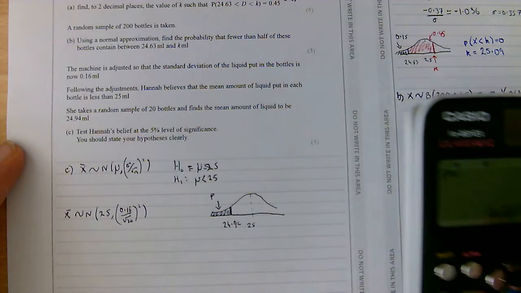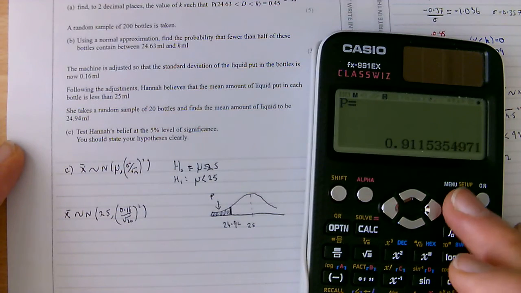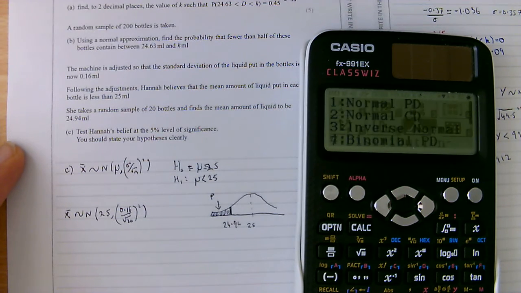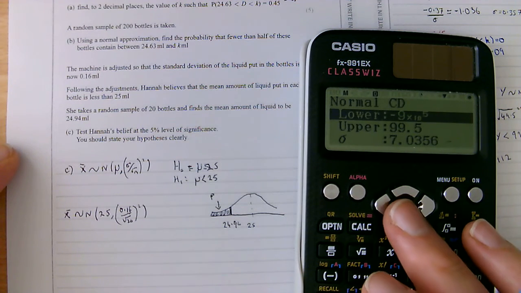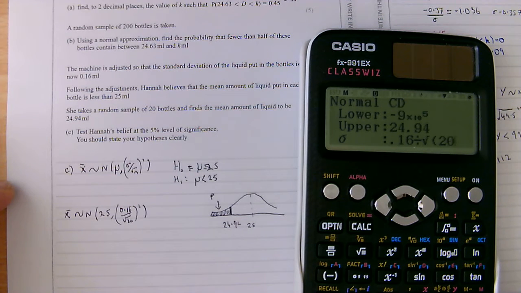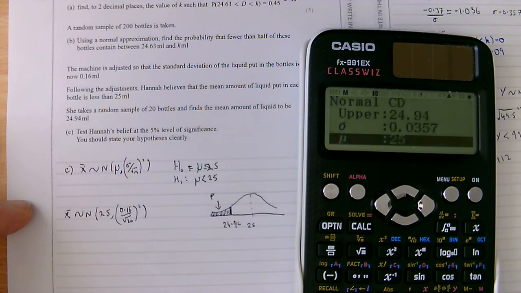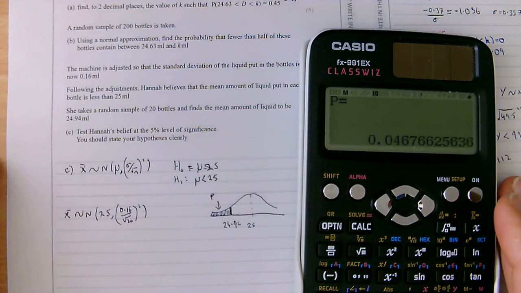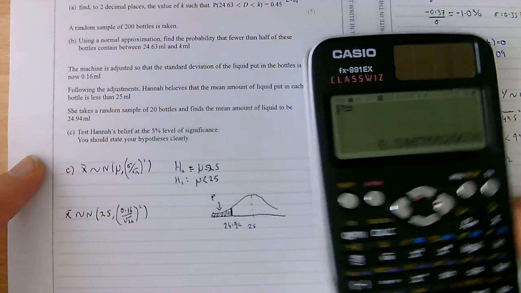I can do that straight away in my calculator. I'm going to go into my menu, option 7. I'm trying to find a probability, so it's normal CD. Lower bound, I'm going to keep as minus 9999999, or whatever I had before. My upper bound is going to be 24.94. My standard deviation is 0.16 over root 20, and my mean is 25. I'm trying to work out the probability. The probability there is 0.0468.